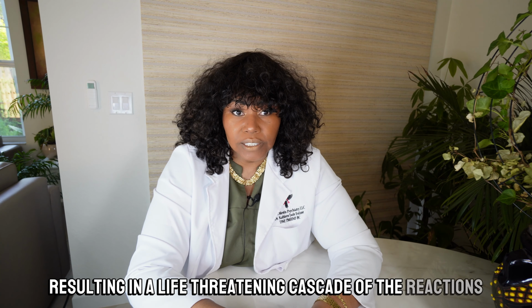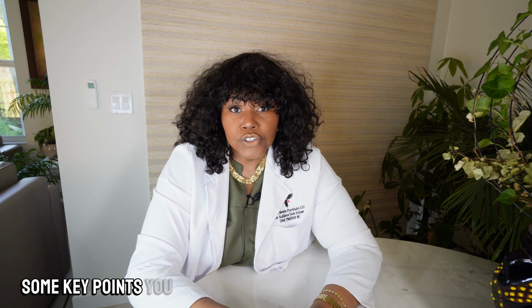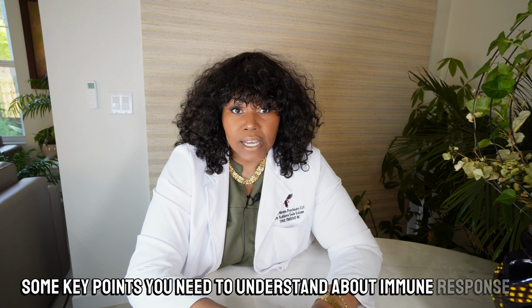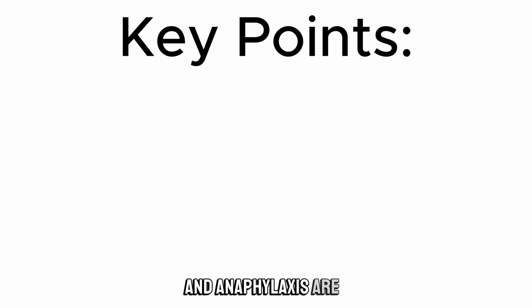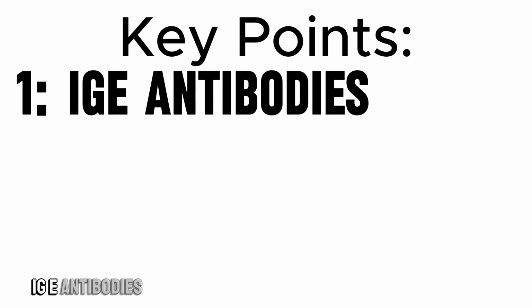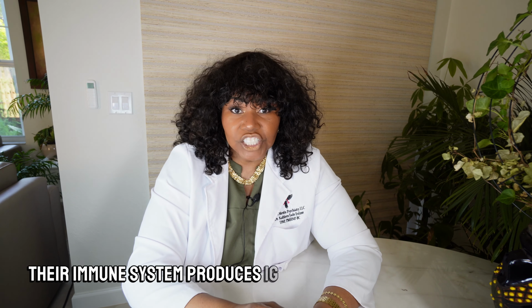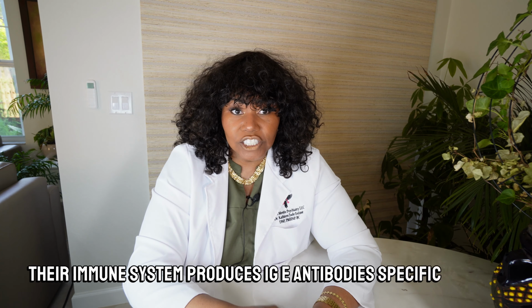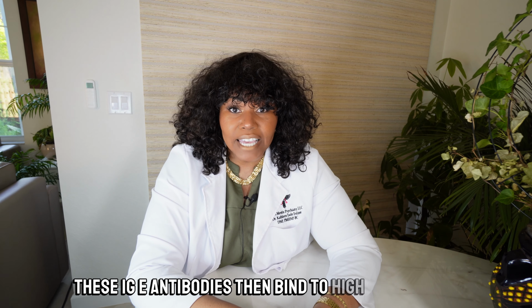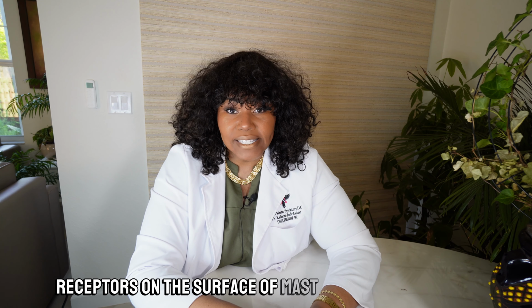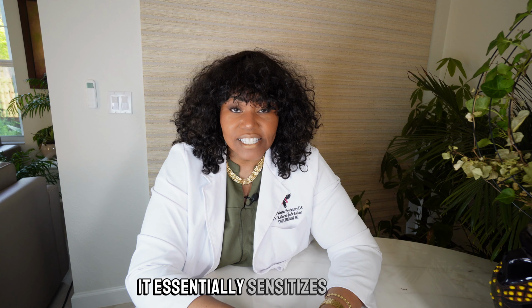Some key points you need to understand about the immune response and anaphylaxis are: 1, IgE antibodies. When a person is first exposed to an allergen, their immune system produces IgE antibodies specific to that allergen. These IgE antibodies then bind to high-affinity IgE receptors on the surface of mast cells and basophils. It essentially sensitizes the cell.